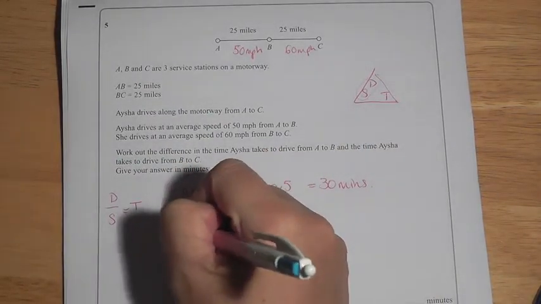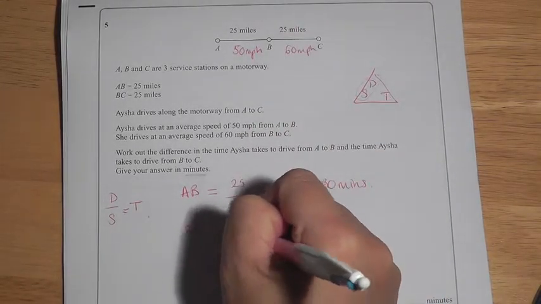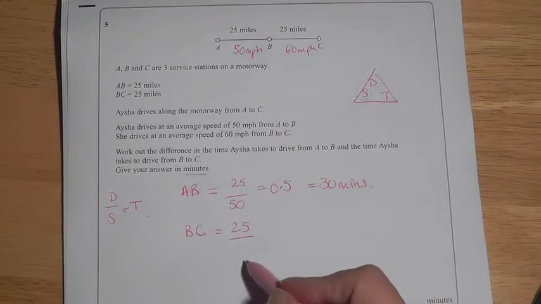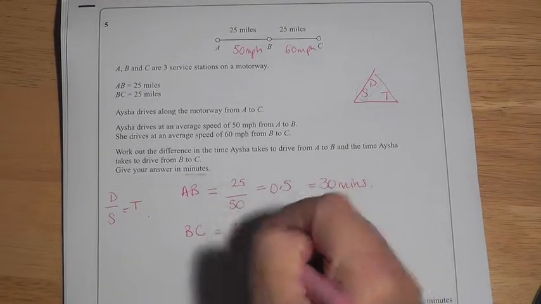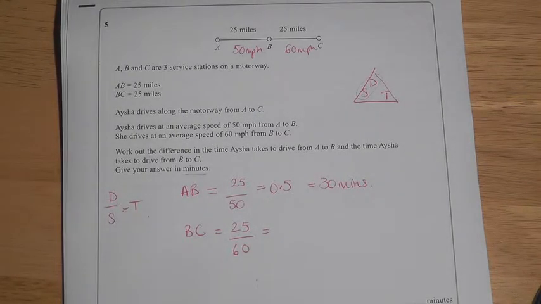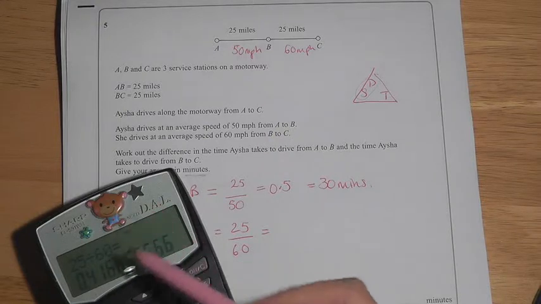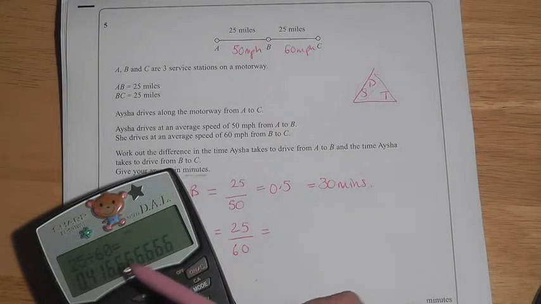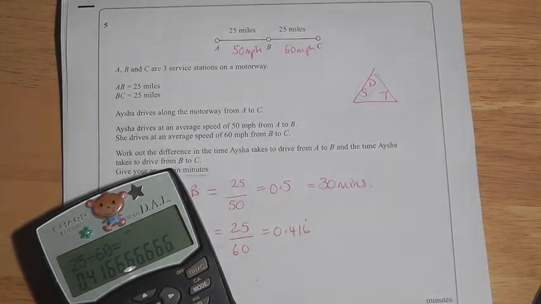To go from B to C, she travelled the same distance, which was 25 miles, but this time she was travelling at 60 miles per hour. So we're going to divide by 60. If I do that on the calculator, my answer comes out as 0.41 and the 6 recurs. Because the 6 is recurring, I'm going to leave this on the calculator, and just like I did for the first one, I'm going to times it by 60.